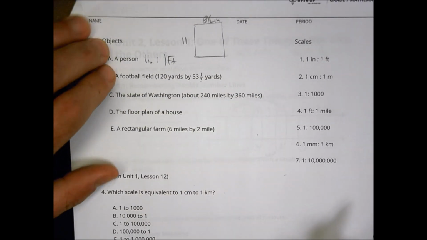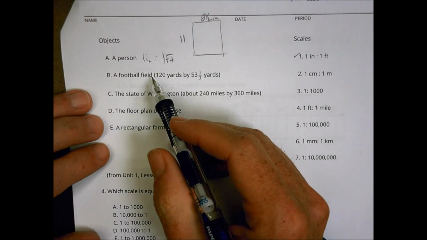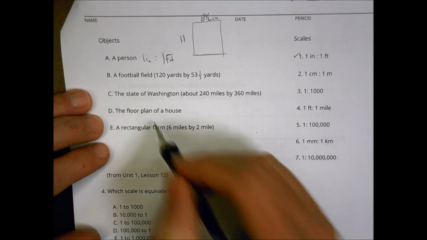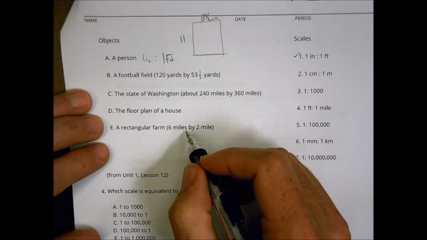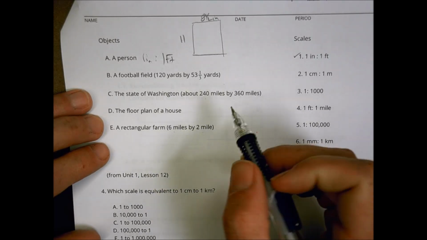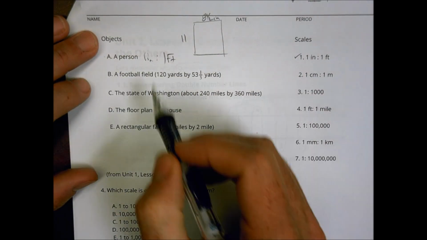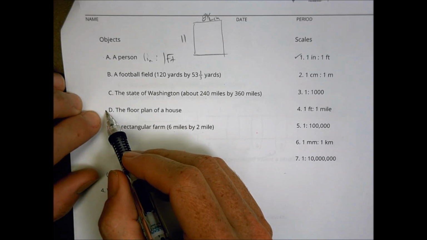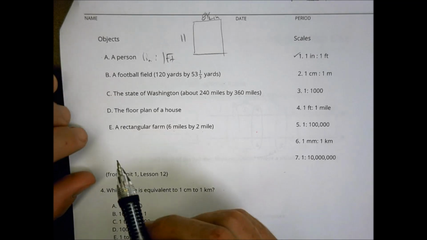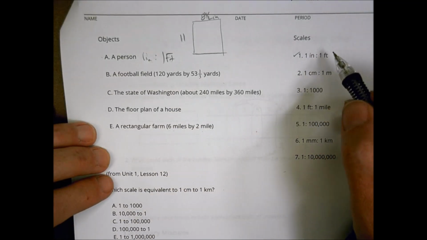That's good to go. When I look at my other options, it gets a little silly because I have all these little things to look at. Football field, state of Washington, floor plan of a house, and a rectangular farm that goes by miles. Here I have 6 by 2 miles, 240 in yards. So when I'm looking at the size of things, this is my smallest thing in the whole mix. A house is the next thing, then football field, and then the farm, and then Washington. So looking at just the order of sizes helps me to start the scale process here, what's going to work.